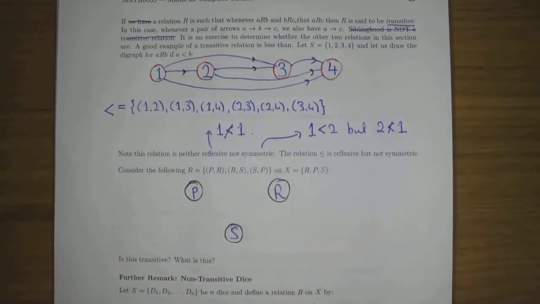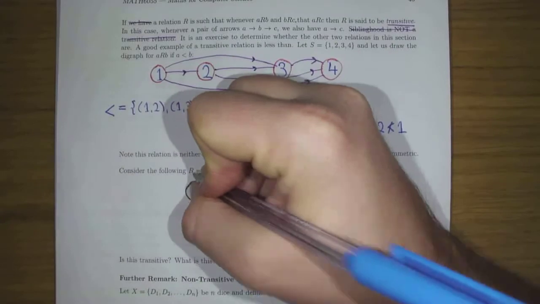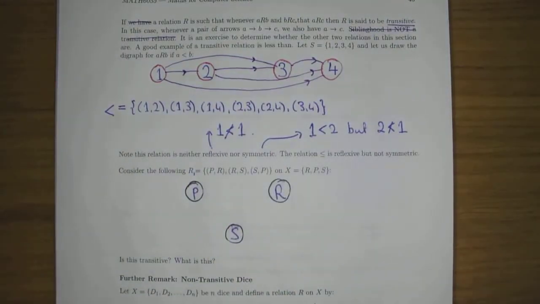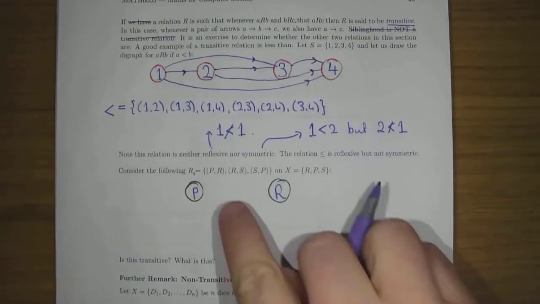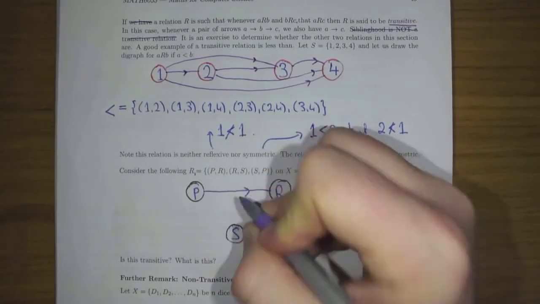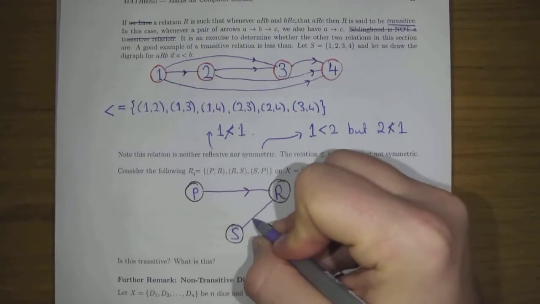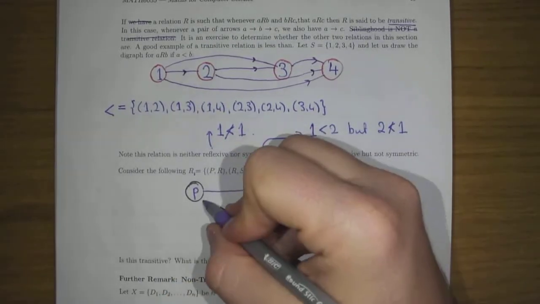Now there is a problem here because I've used R twice. That's not good. So let's call the relation R1. So we've got P is related to R, R is related to S, and S is related to P.